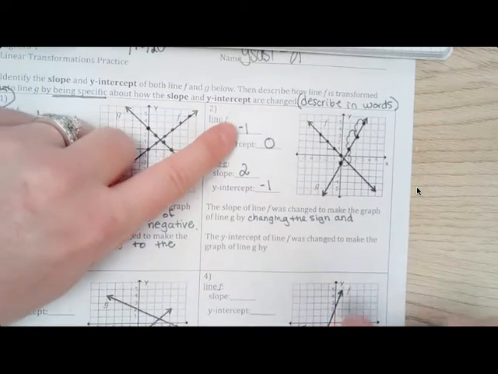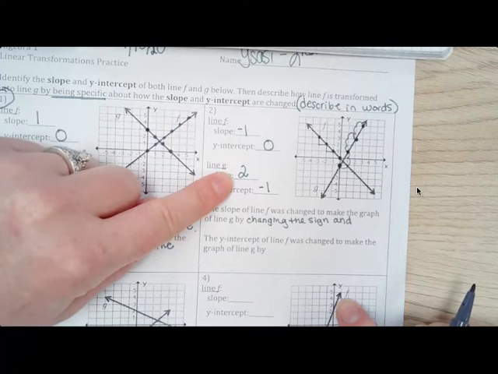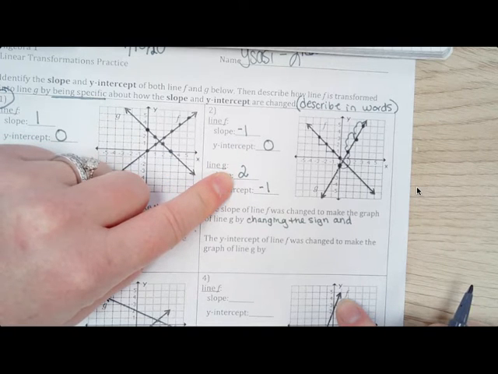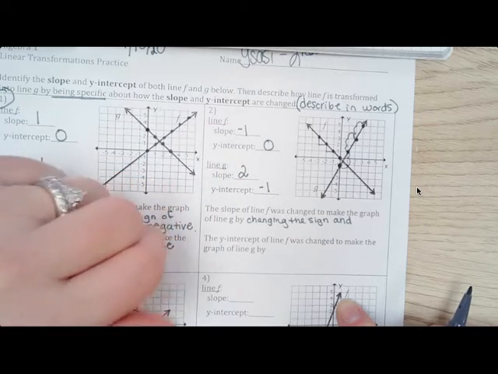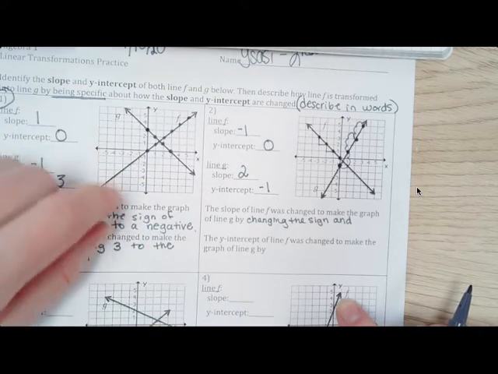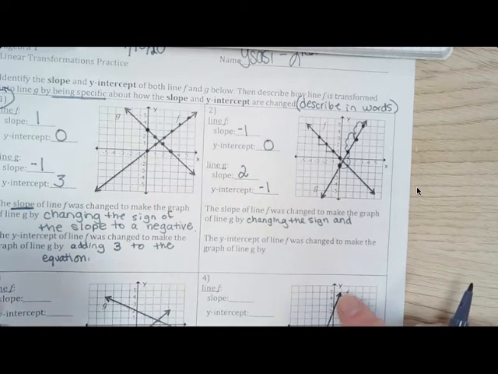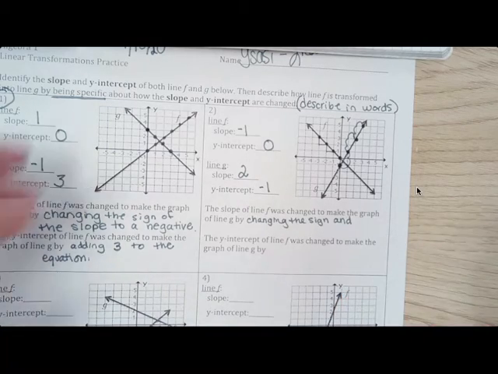It was -1, but now it's 2. 1 times 2 gets 2. So it's being multiplied by 2. Or we can use the word doubling.